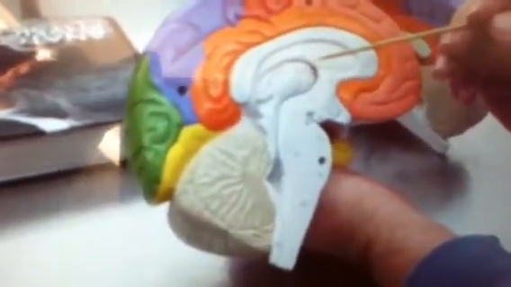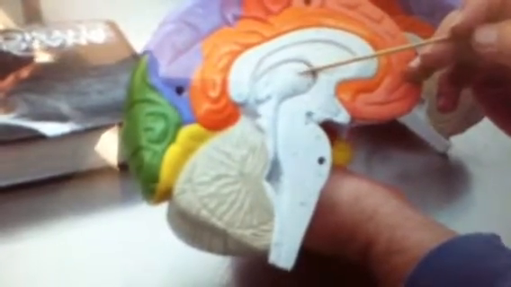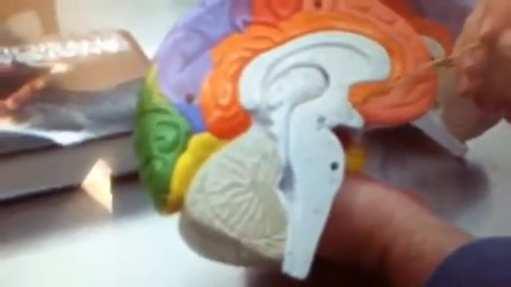There's a couple structures associated with the thalamus: the intermediate mass of the thalamus, the pineal gland, and the fornix. With the hypothalamus, there's a couple of structures that you can see here: the mammillary body, the optic chiasma, the optic nerve.